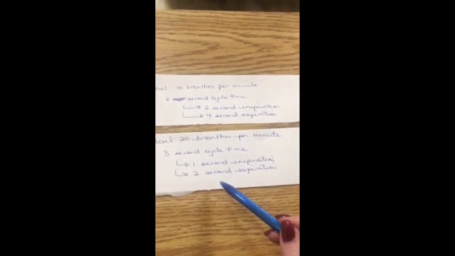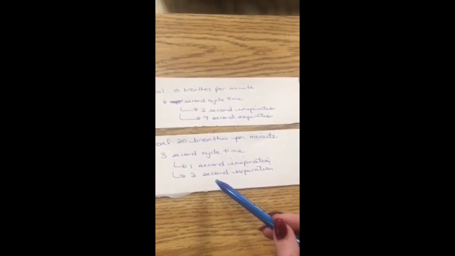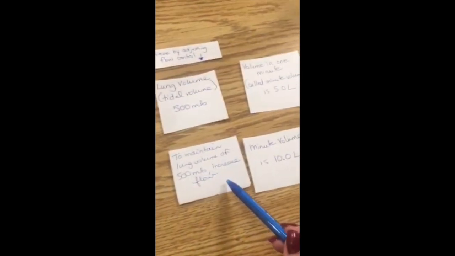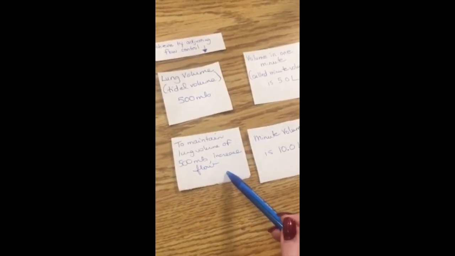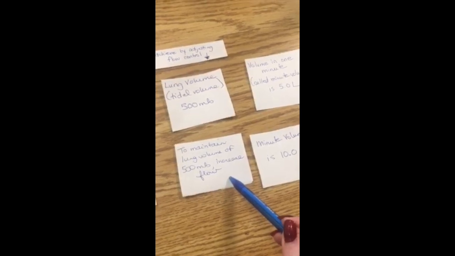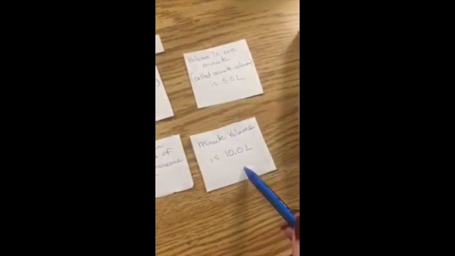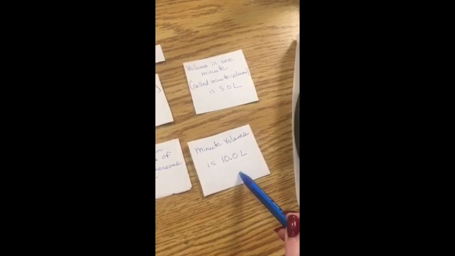Our second scenario is that we want 20 breaths per minute. That would be a 3-second cycle time, 1 second inspiration, 2 seconds expiration. To maintain lung volumes of 500 mils, we're going to have to increase the flow on that, and that will give us a minute volume of 10 liters.